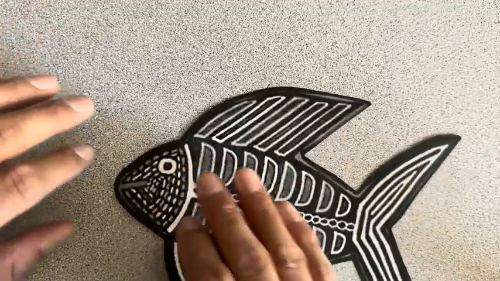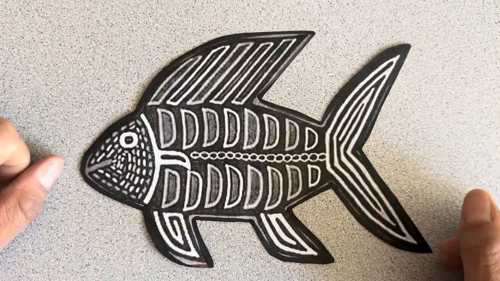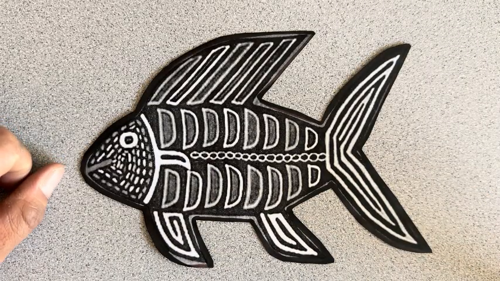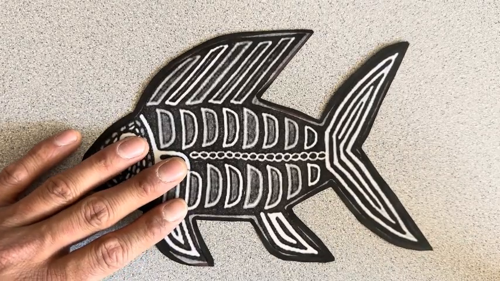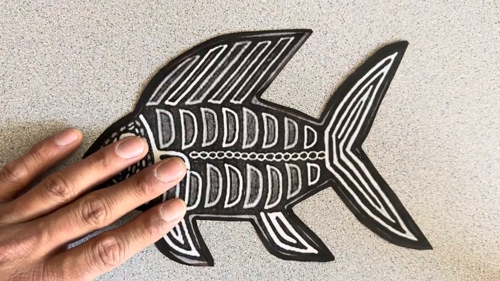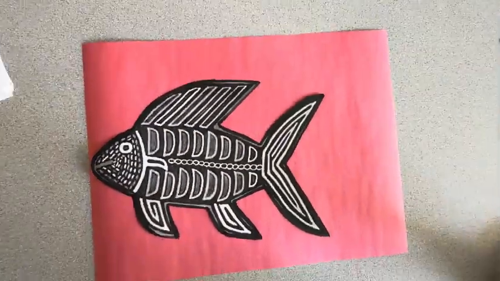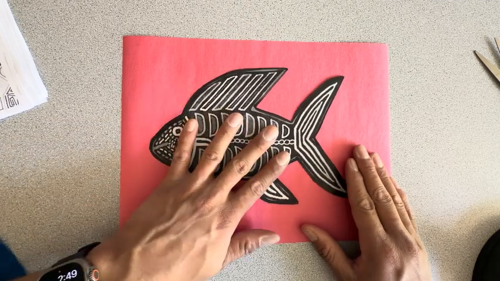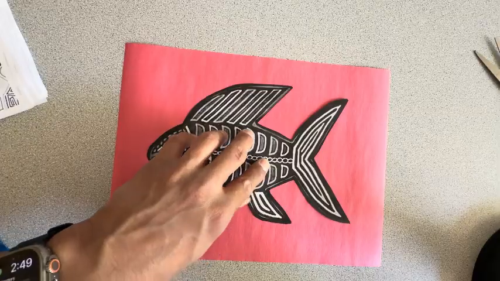Now, I already cut the model. Once you're finished cutting, it should look like that. Okay? Now, the next thing that you need to do is that you need to trace it using a marker or a pencil on a construction paper. So you need to pretty much put it on top, put a finger or your hand, and then trace it.